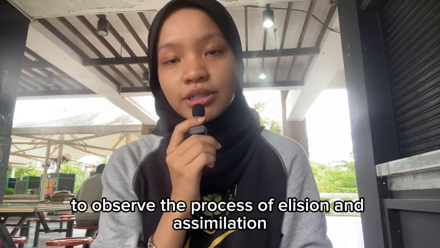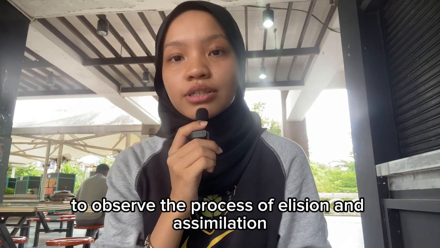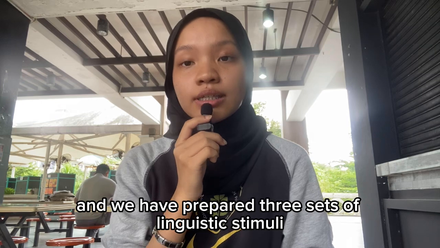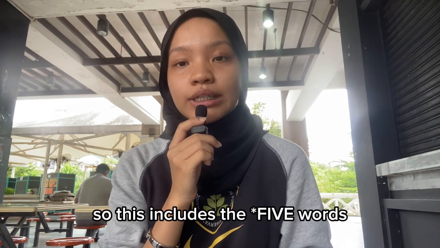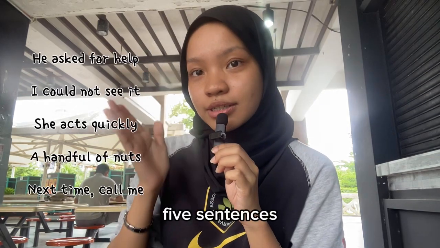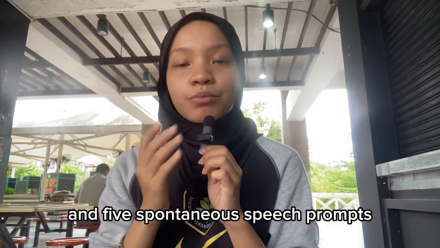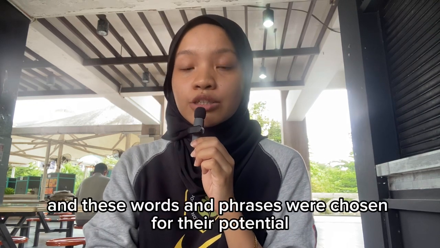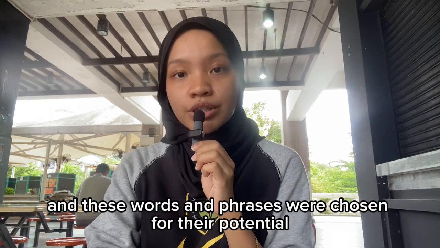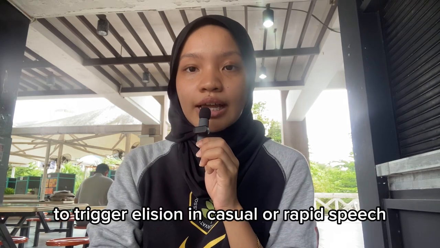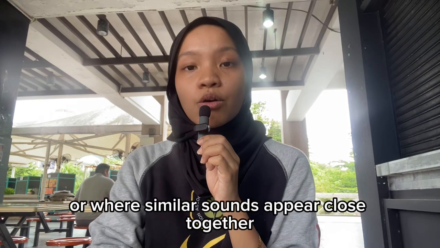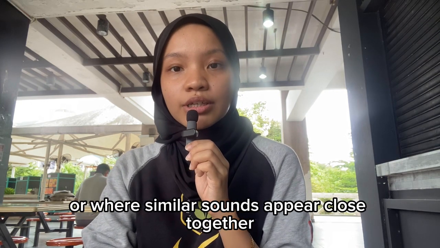To observe the process of addition and assimilation, we have prepared 3 sets of linguistic stimuli. So this includes the 6 words, 5 sentences, and 5 spontaneous speech prompts to encourage natural pronunciations. And these words and phrases were chosen for their potential to trigger addition in casual or rapid speech, especially in consonant clusters or where similar sounds appear close together.